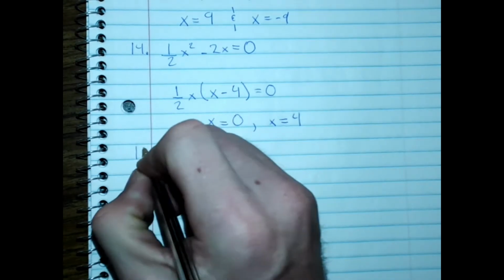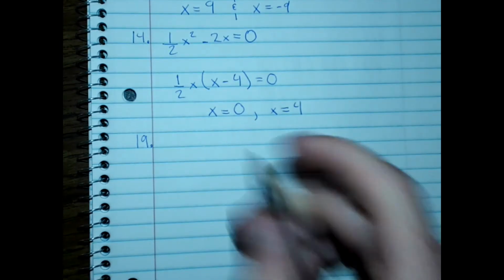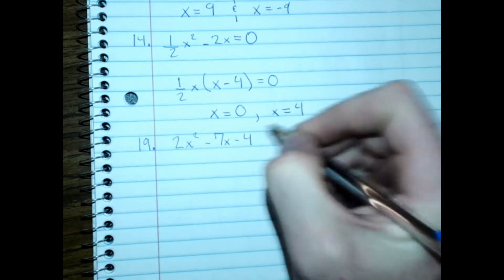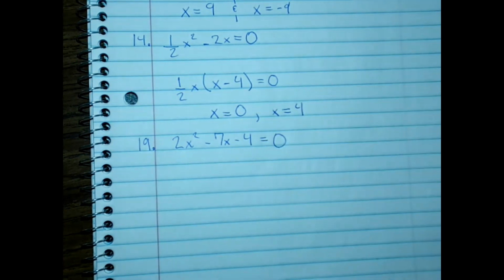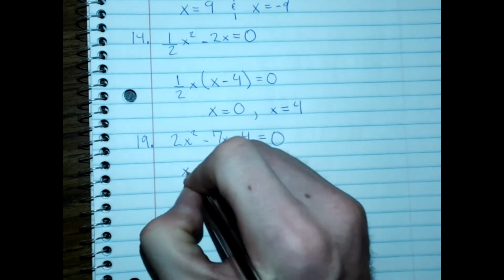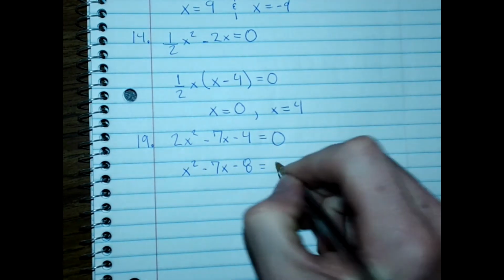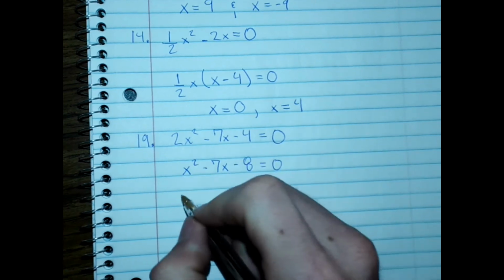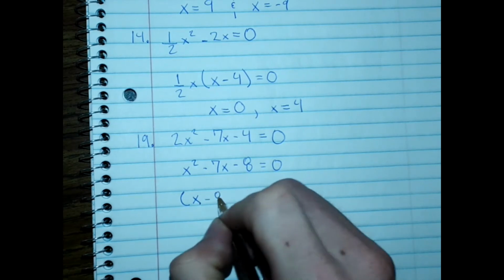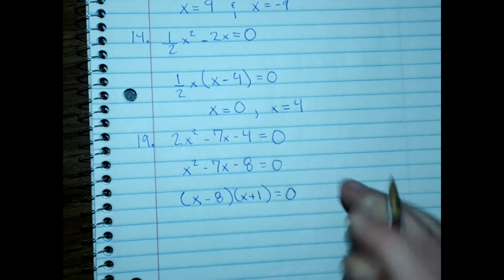One more. Number 19. 2x squared minus 7x minus 4 equal to 0. Use bottoms up. Create a similar quadratic. x squared minus 7x minus 8 equals 0. Factor. x minus 8 times x plus 1 equals 0.